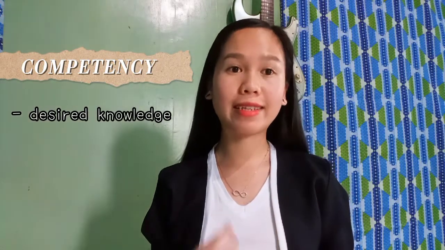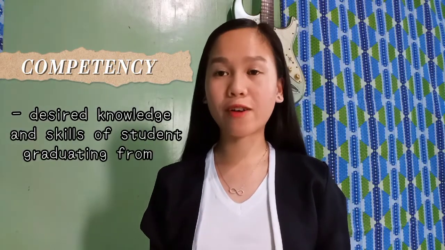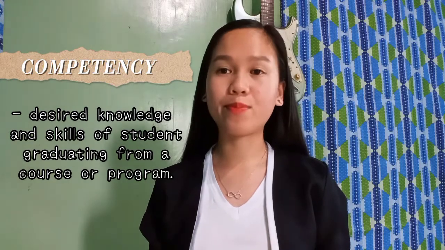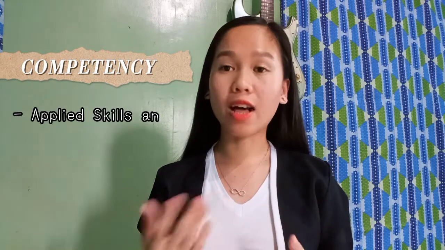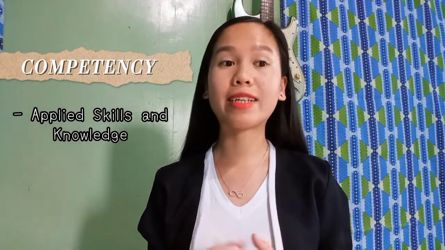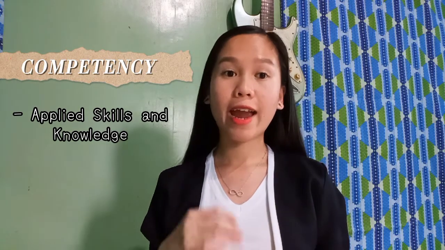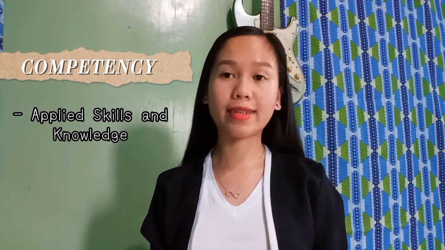So, the working definitions of these learning terms. First is competency. It is a general statement detailing the desired knowledge and skills of students graduating from a course or program. Competencies commonly define the applied skills and knowledge that enable people to successfully perform in professional, educational, and other life contexts. It can also describe a degree of expertise. The person is highly competent.